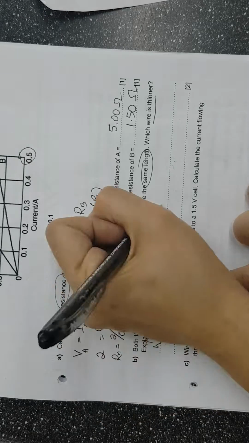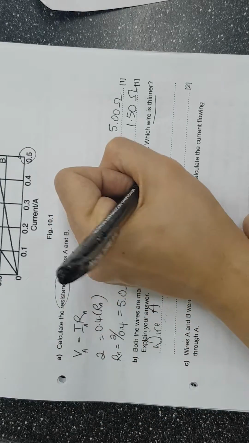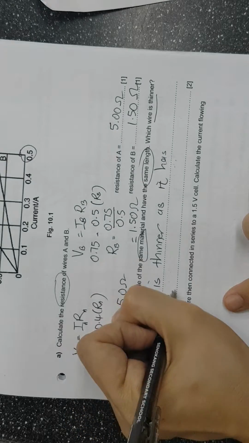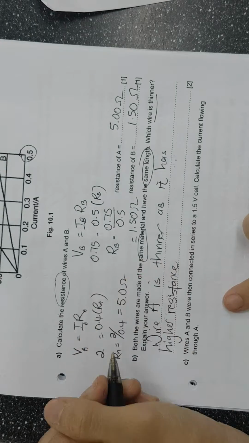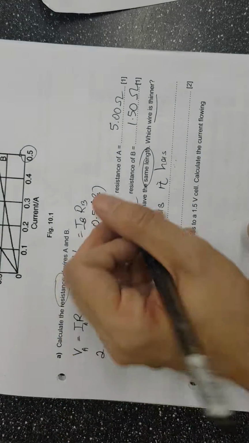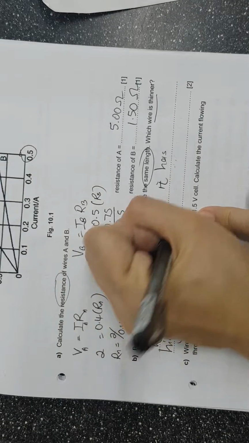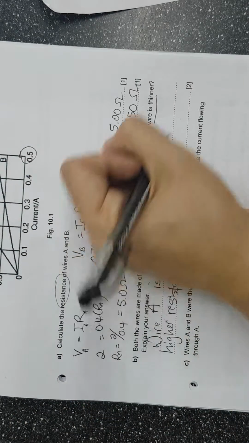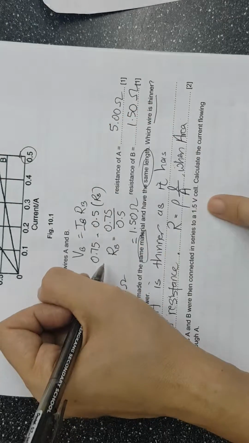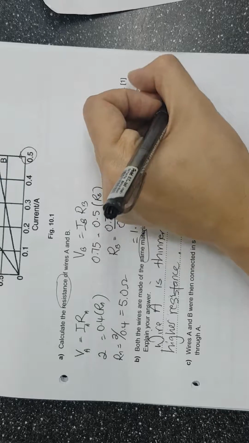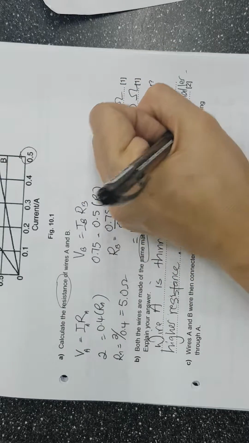Why? As it has higher resistance. Okay? Right, that's the answer, all using R equals to rho L over A. When the area is smaller, the resistance is greater.